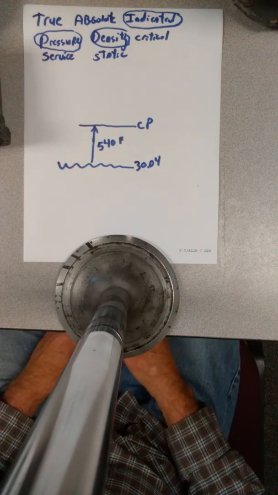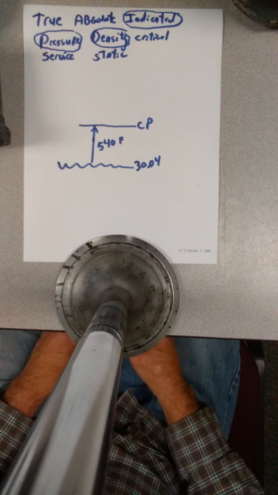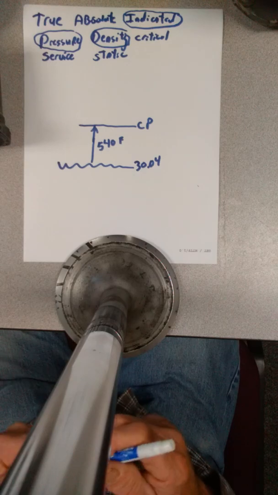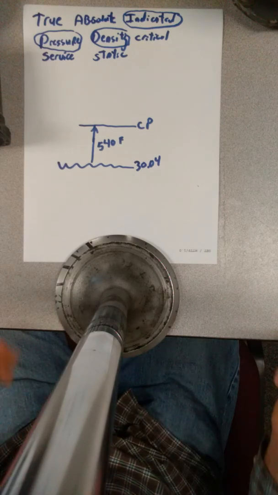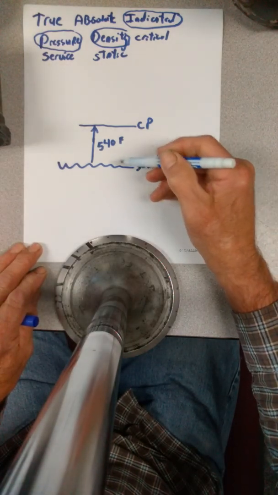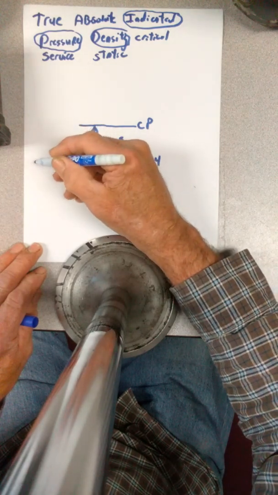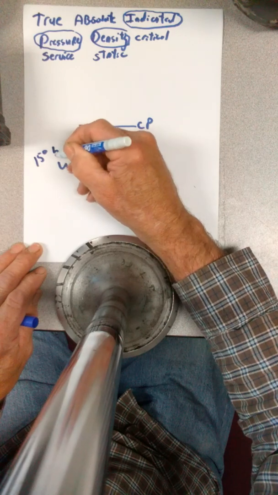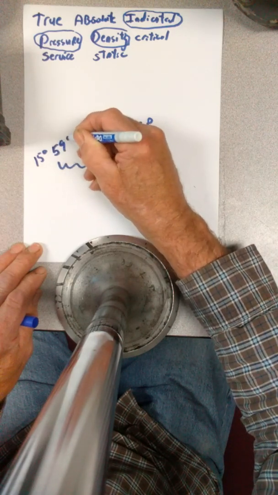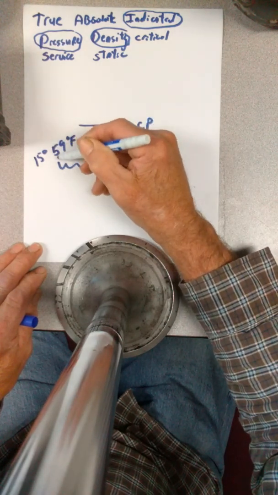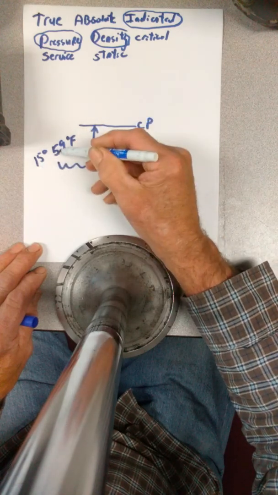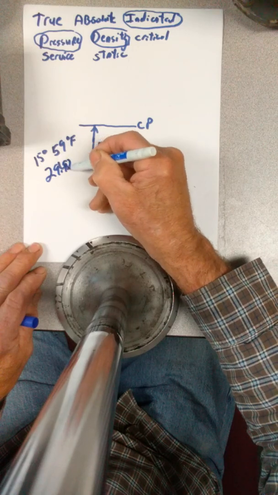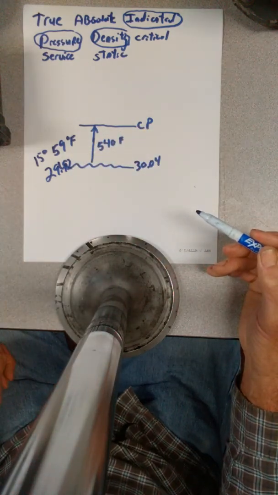Okay, the next one that's important is pressure altitude. The question is, what is pressure altitude? On a standard day, it's 15 degrees Celsius or 59 degrees Fahrenheit, and the 29.92 line would be at sea level.